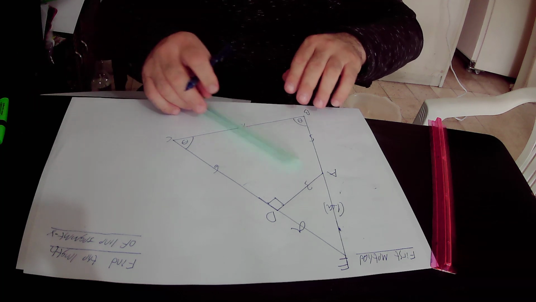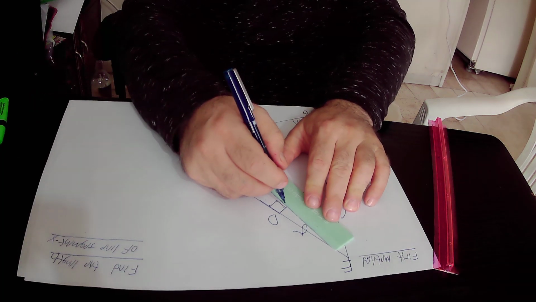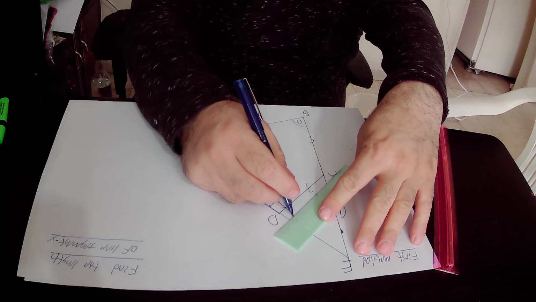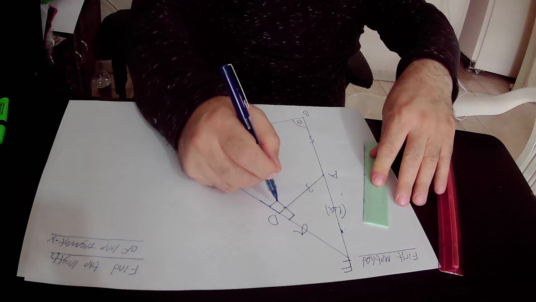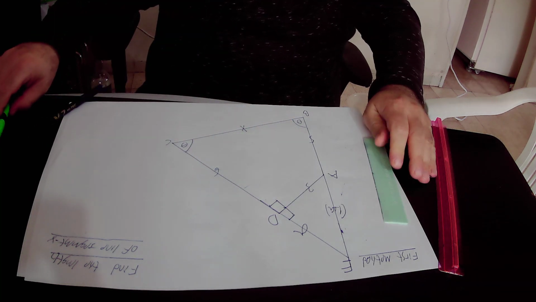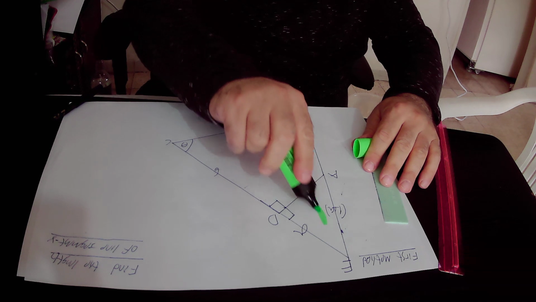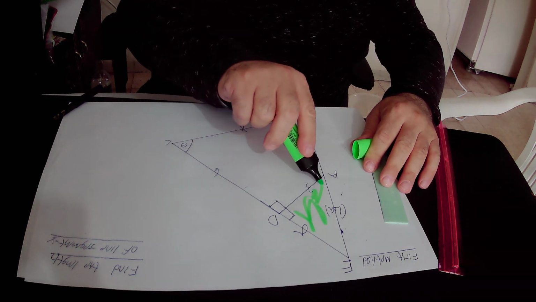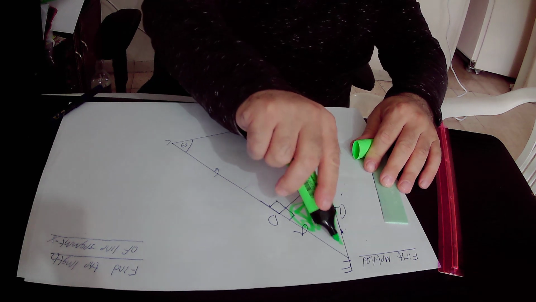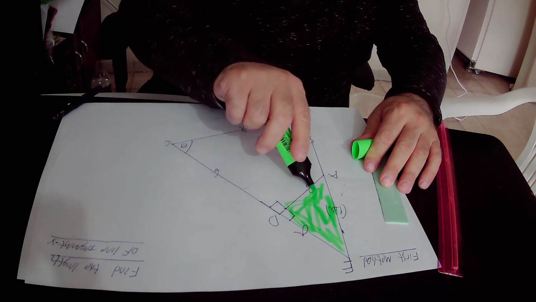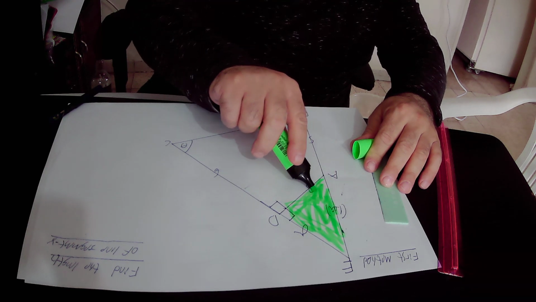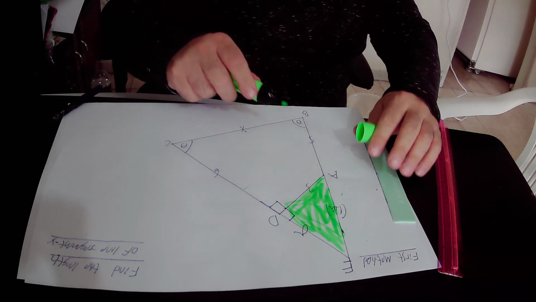So this angle is a right angle, it is equal to 90 degrees. So if angle ADE equals 90 degrees, then triangle ADE is a right triangle. So the green right triangle, triangle ADE, is a right triangle. So we will implement the Pythagoras theorem on the green right triangle, triangle ADE, in order to find out the value of A.